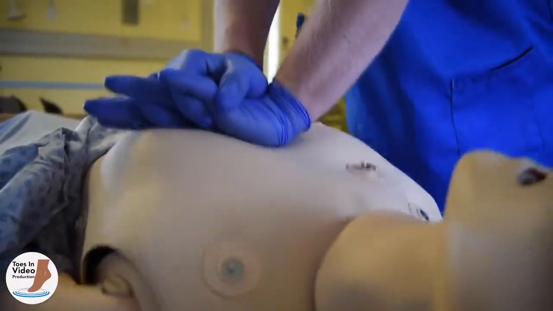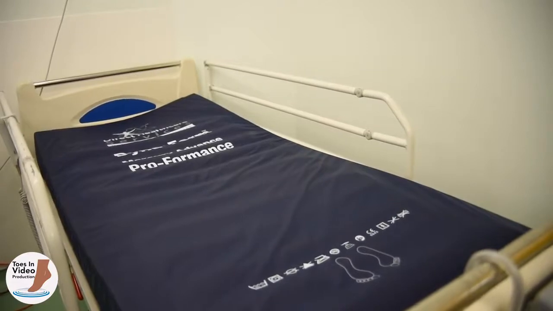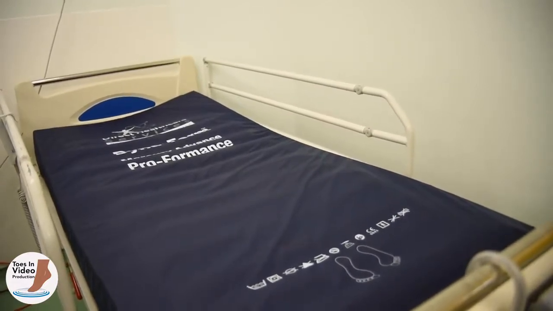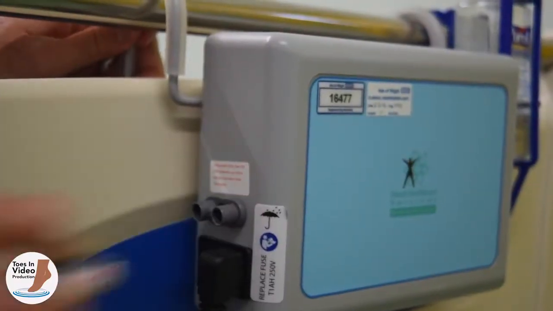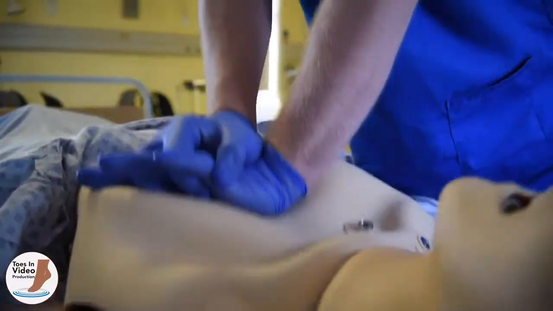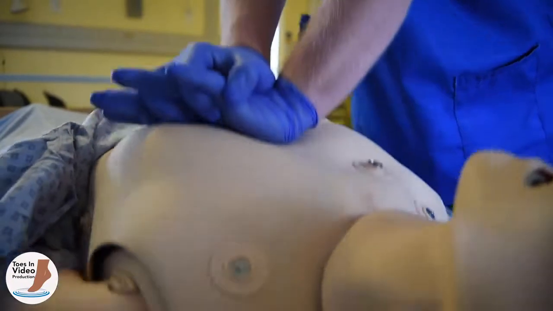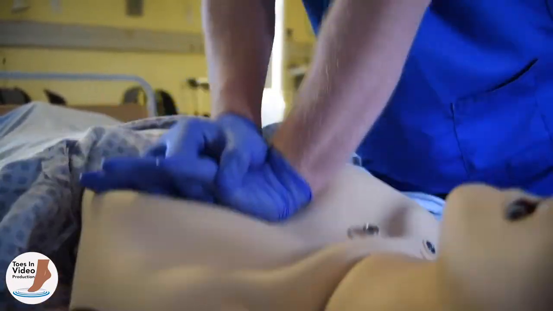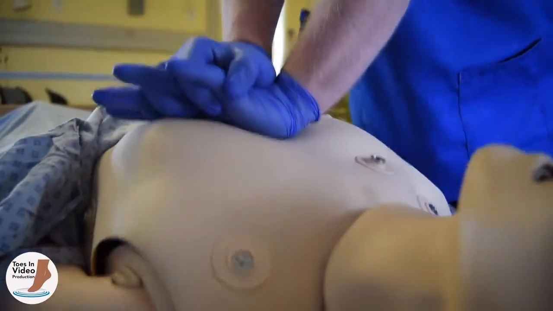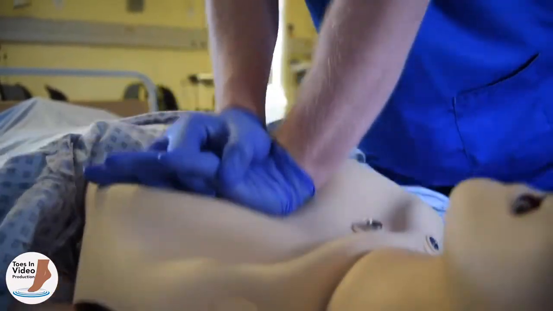If the patient is on an airwave or any other pressure-relieving mattress, ensure the emergency deflating toggle is pulled and begin CPR while it is deflating. The initial compressions will be less effective, but a delay in beginning CPR while the mattress deflates will adversely affect the patient's chances of survival.